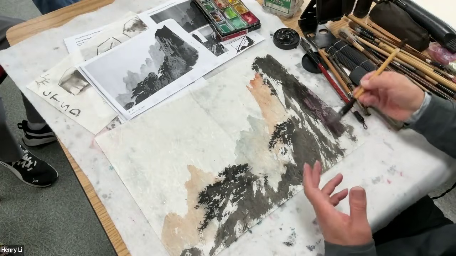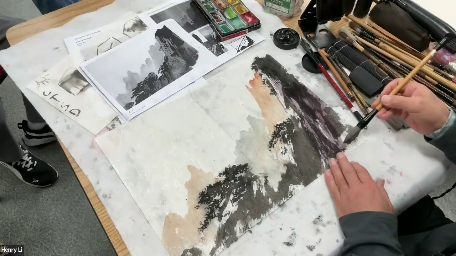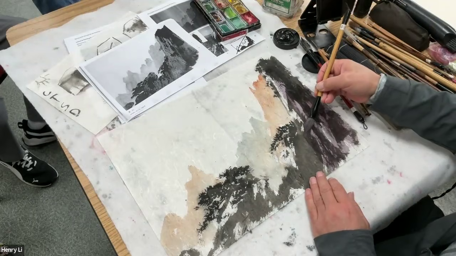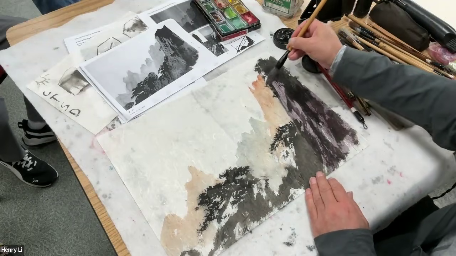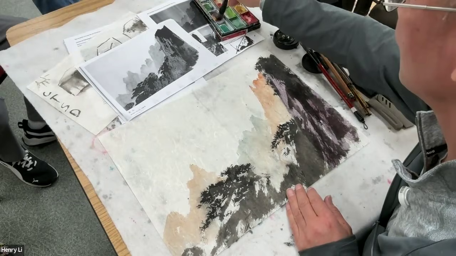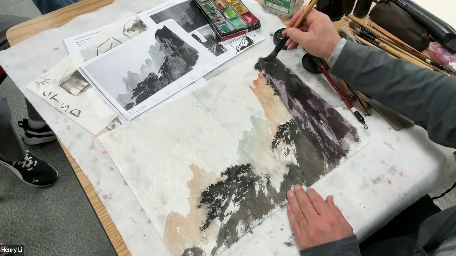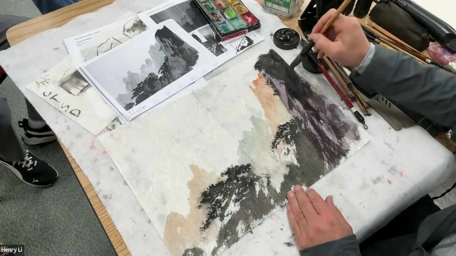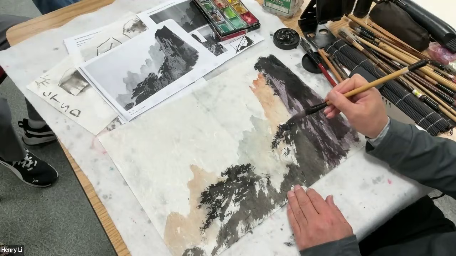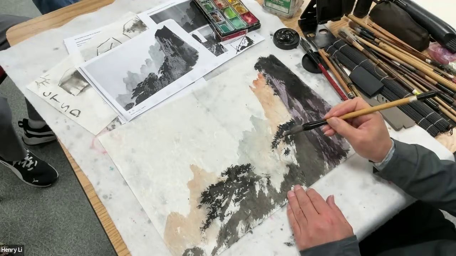Okay. If you want a gradation from dark to light, you go from bottom up, like that. Okay. Vegetation, I just add blue to it. Okay. Blue.